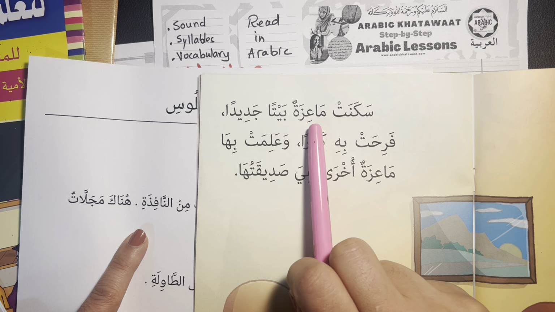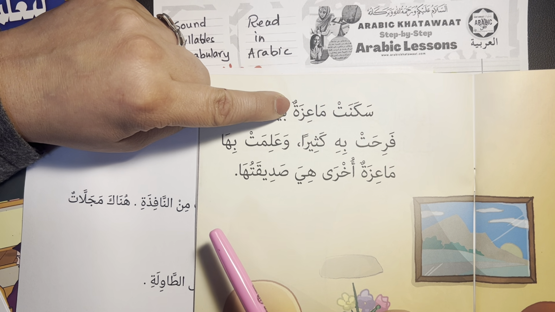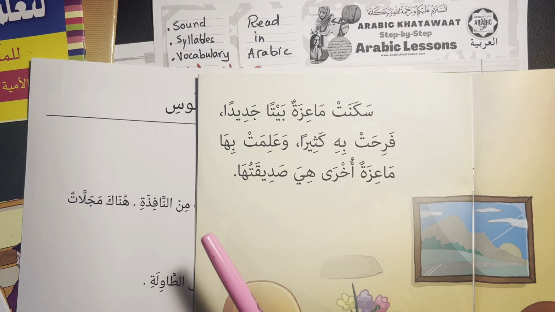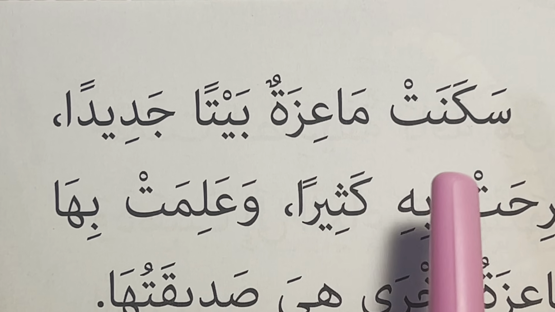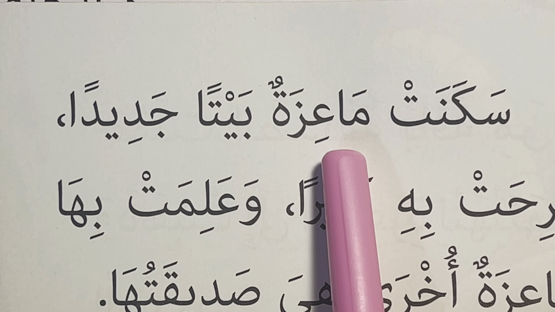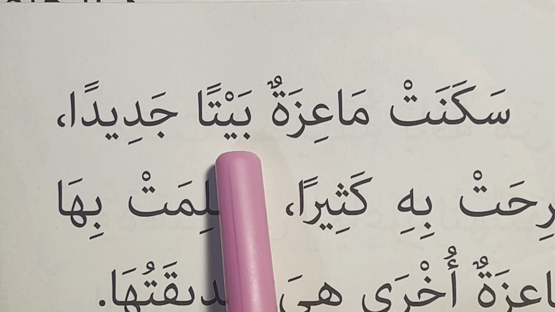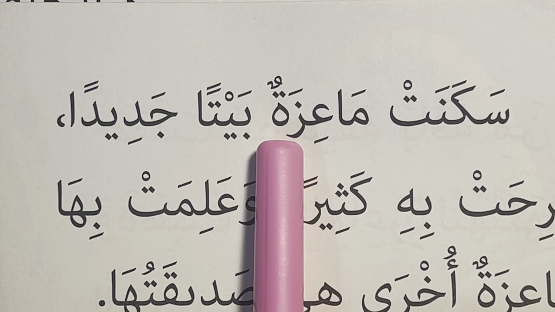Ma'iza. If you see these two short cases, it's tanween. And I'll zoom in again so you can see the words closely. And you have sakanat, ma'iza, baytan jadidan. And when I have tanween, I go double the same short case.